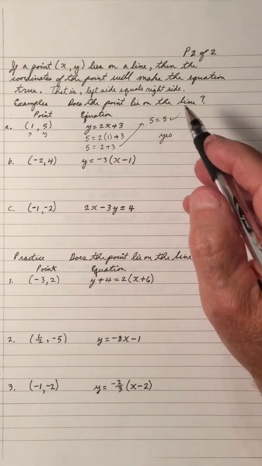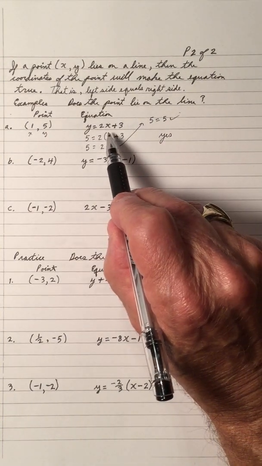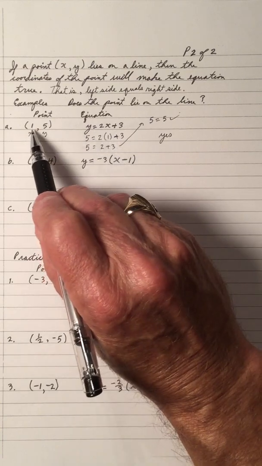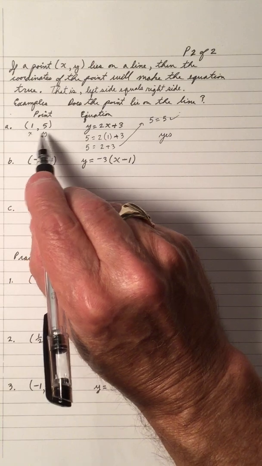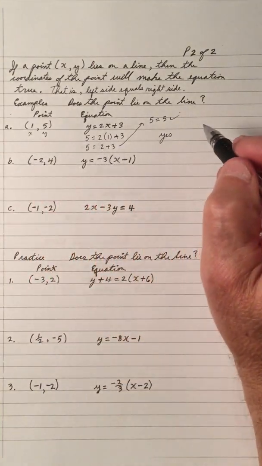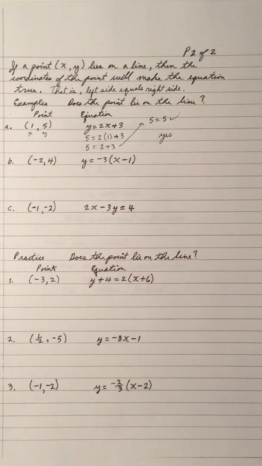In other words, if you drew this line on a grid, then that line would pass through the point (1, 5). So it's much easier to sub the coordinates into the equation to find if it lies on the line, or if it's true.